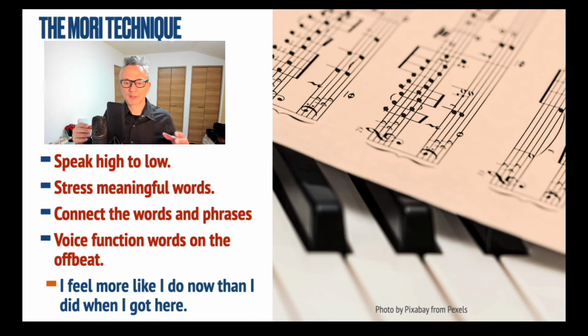Also notice that the words connect. It's not "I feel more," but "I feel more." Repeat again. I feel more. I feel more. I feel more like I do now than I did when I got here. A little bit of exaggeration here.